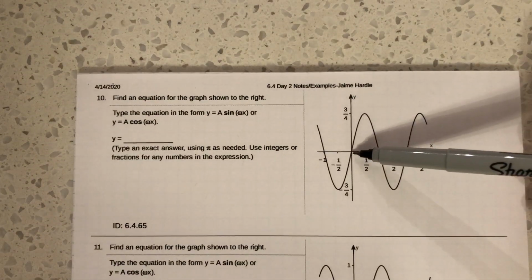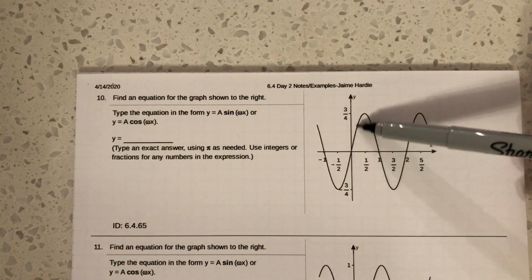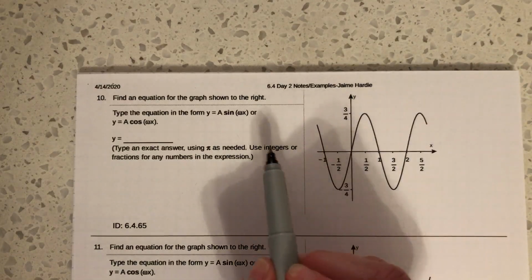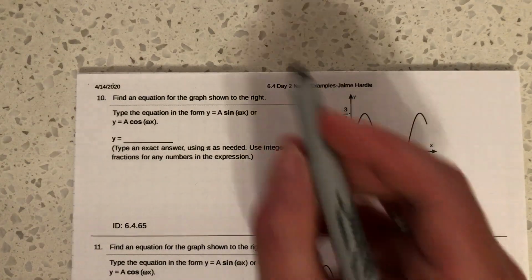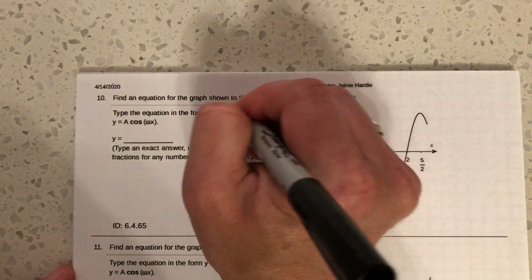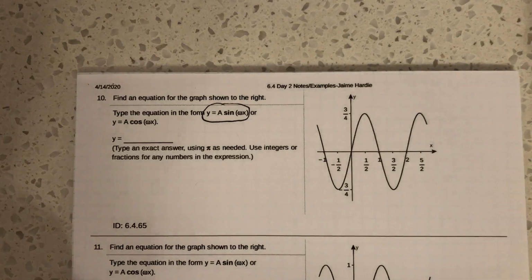So right now, the fact that it starts at (0, 0) and it goes up and then down like normal, this is a sine wave that has not been reflected over the x-axis. So we should be writing one for like that, okay? All right, well, let's see.